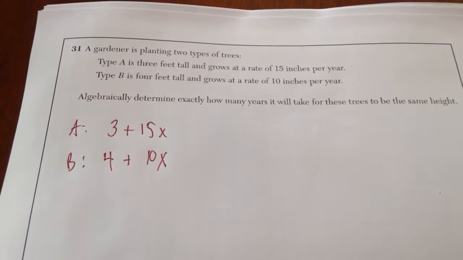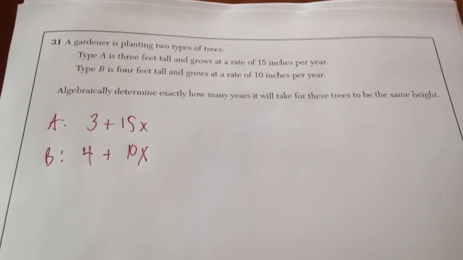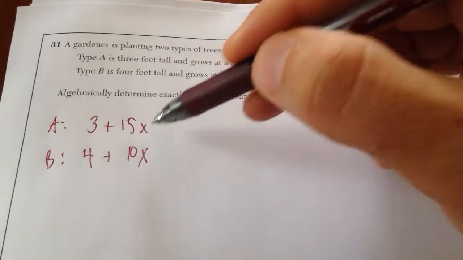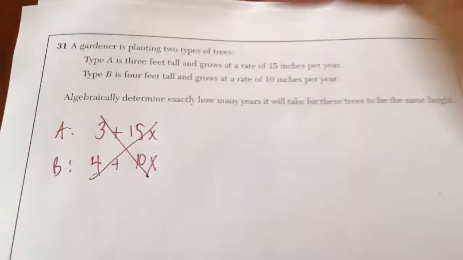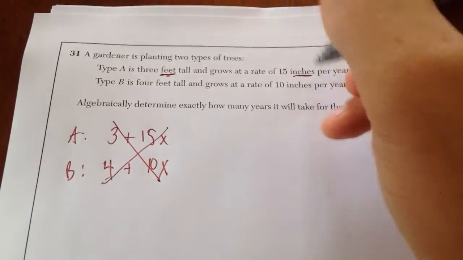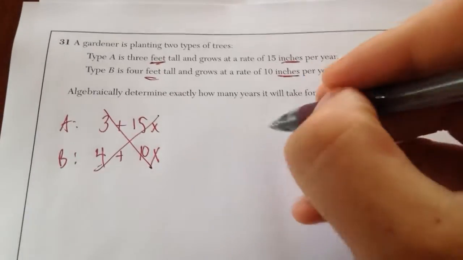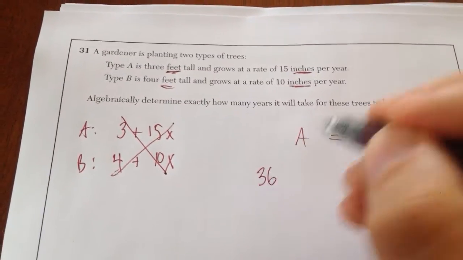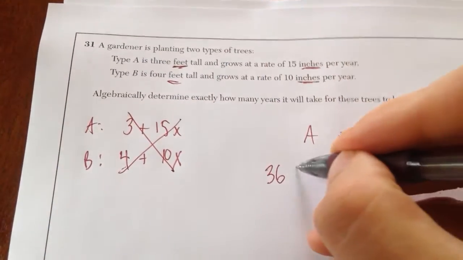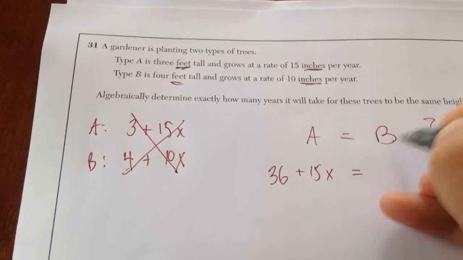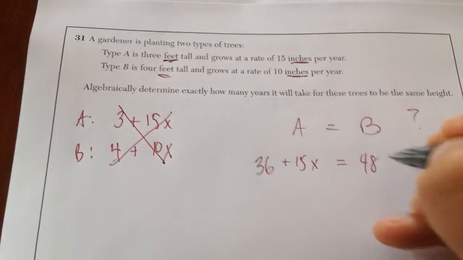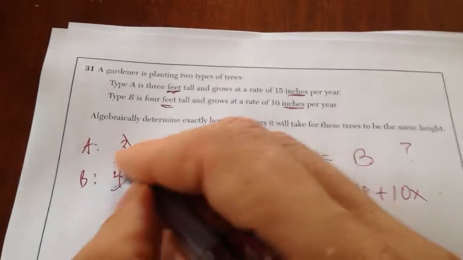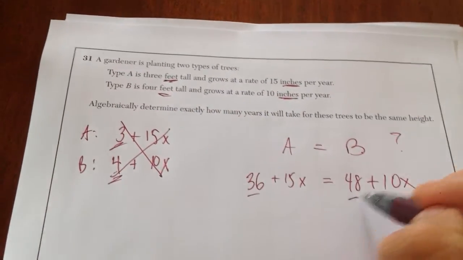And number 31, they want to know where type A and type B are going to grow the same thing. Now, if you wrote expressions like this, 3 feet plus 15 inches per year, this is not acceptable because notice how they give different labels. In order to do this, you want to know where A and B are equal. A is 36 inches, there are 36 inches in 3 feet, plus the 15 inches per year. B is 4 feet, so that's 48 inches, and 10 inches per year. Okay, so you need to convert the feet to inches.